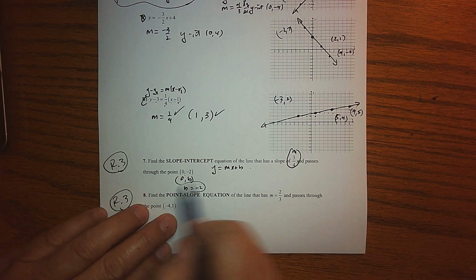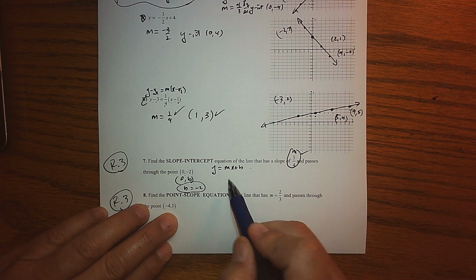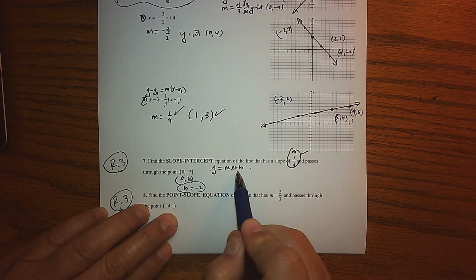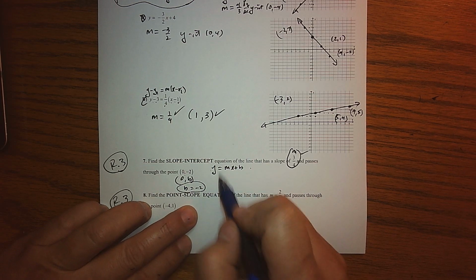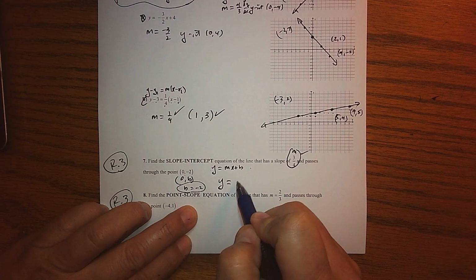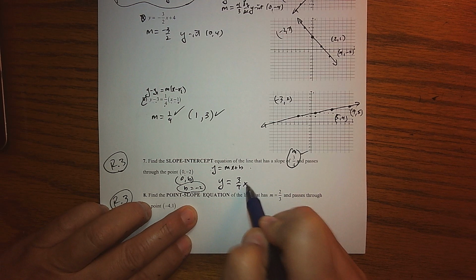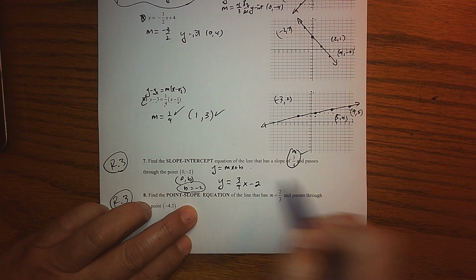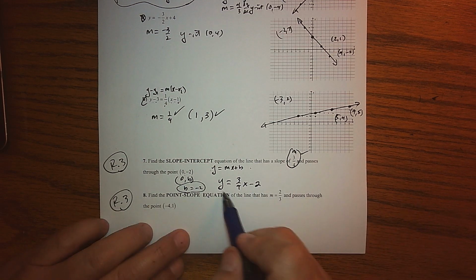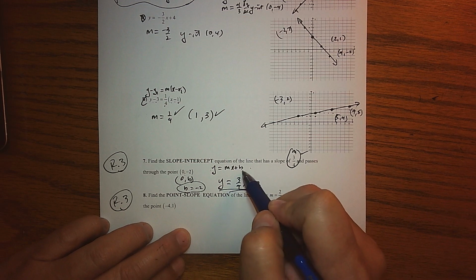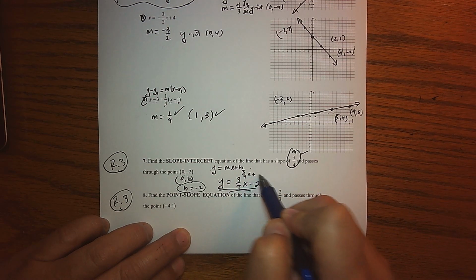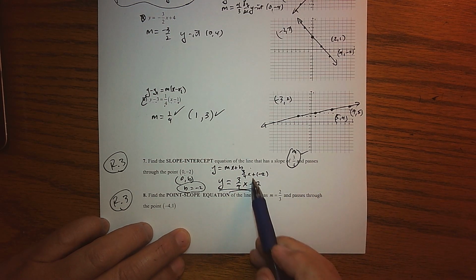So since I know what b is, and since I know what m is, all I've got to do is come to my slope-intercept equation and plug things in. So the equation of the line that has this information is y equals 3/4 x minus 2. And there would be your equation of the line. I guess technically speaking, it would be 3/4 x plus -2. But adding a negative is the same thing as just flat out subtracting.